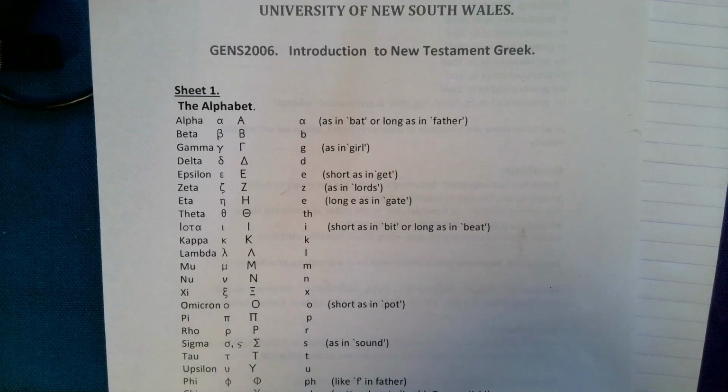So I'm going to begin right at the beginning with the alphabet, and the pronunciation of Koine Greek is something which is a complicated issue. My own pronunciation is not particularly good, and it's certainly not correct for the period of the time. But I'll say a little bit about it as we go.